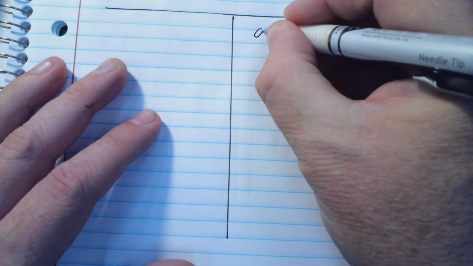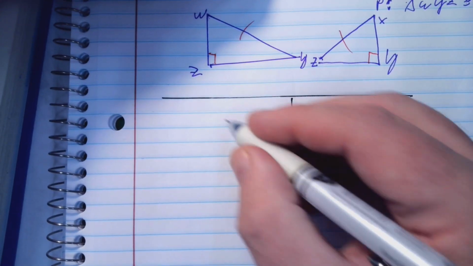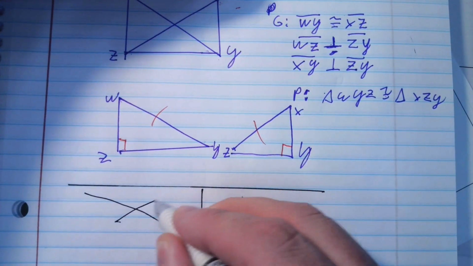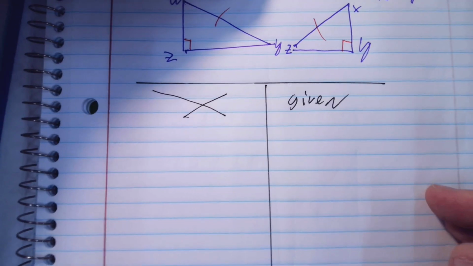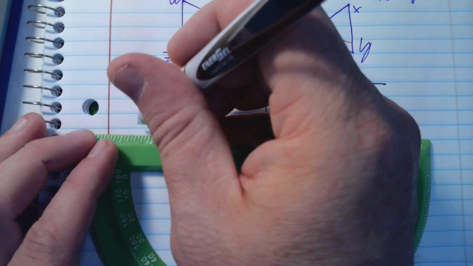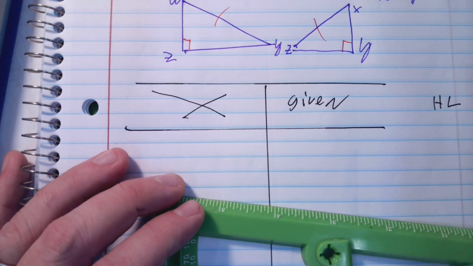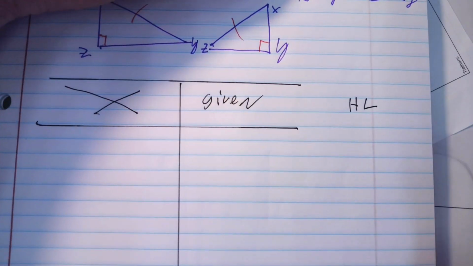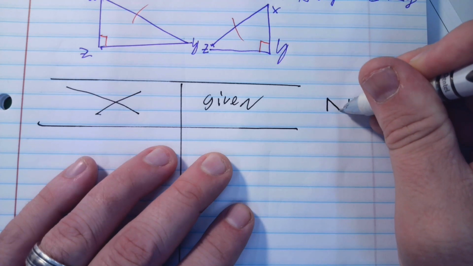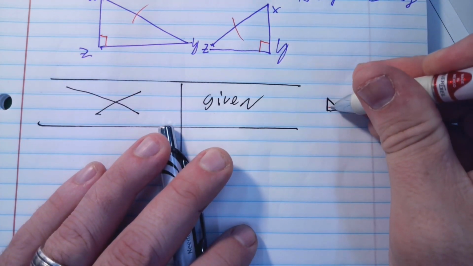Of course, the given, that shouldn't be too bad. We just copy down the given. Okay? For speed's sake, I'm not going to write down the given. I should have been doing that, but I was looking something up. But you need to write down the given. Okay? So we need a plan. The plan is HL, which still we need three things. We need H, we need L, and before we even start that, we need to make sure that it is a right triangle.